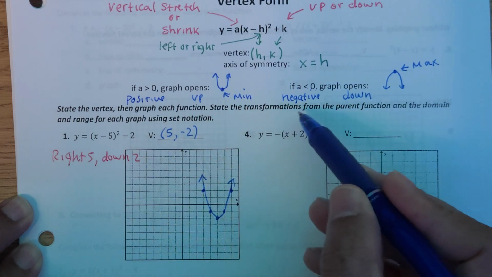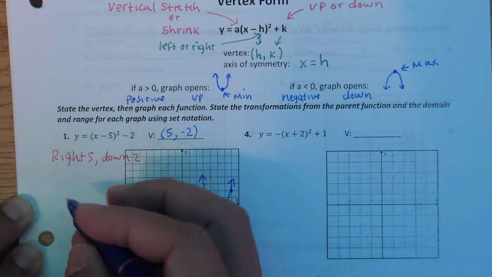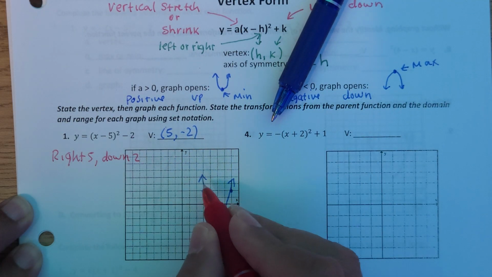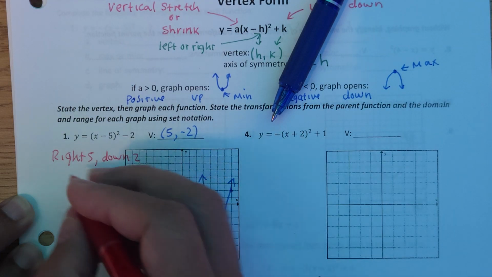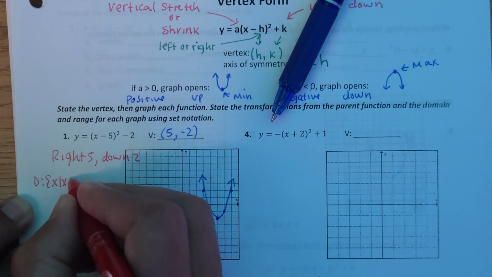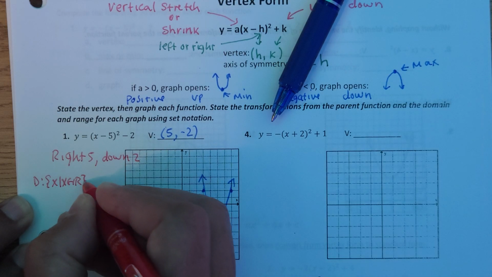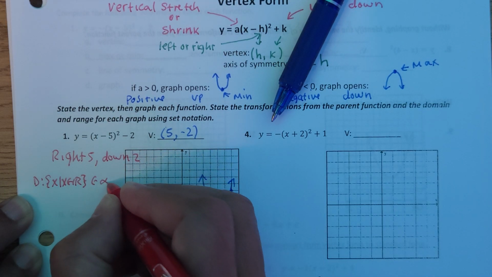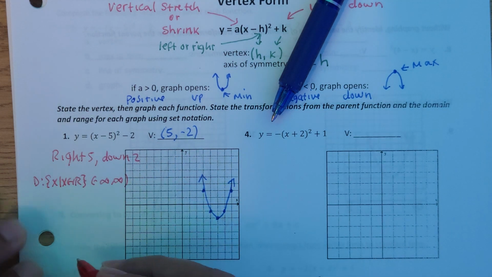Then the vertex is here, transformation, so we have domain and range. So domain of this graph, this keeps going to -infinity, +infinity. So domain is x such that x is any real number. Again, that's set notation, interval, -infinity to +infinity.